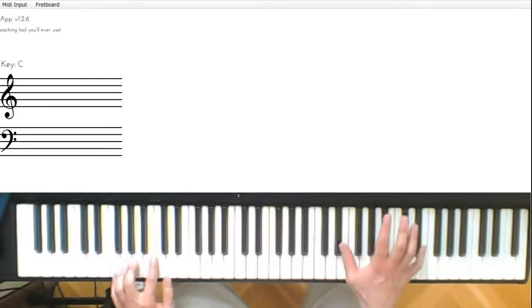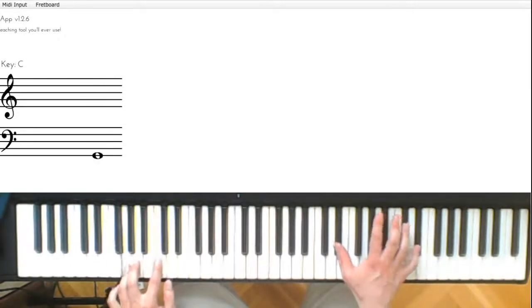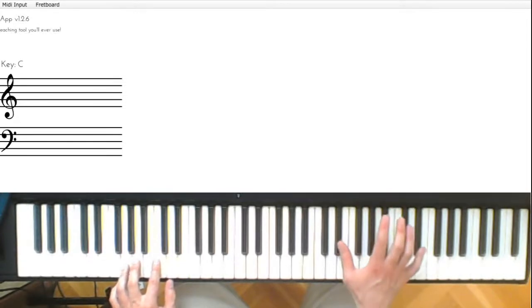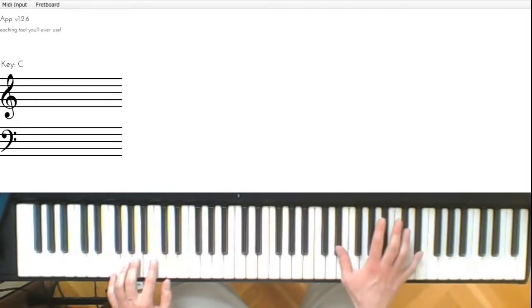You see? This E flat says to us, "Hey, I'm a blues. I'm walking towards a blues scale."